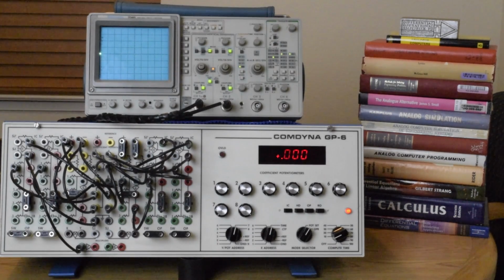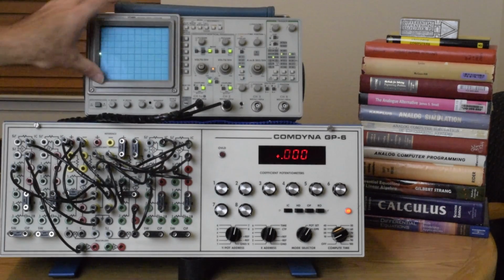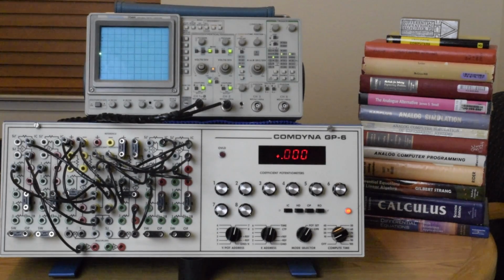They would have a dedicated oscilloscope which had a much larger screen, and I would assume it had a proper scale, so the scales would be the same in the x and y axis, which might make your calculations easier. But in this case, with the Comdyna GP-6, it just uses a general purpose oscilloscope, which of course makes the computer much less expensive. But it's a little bit tricky to understand, especially if you're not really very familiar with oscilloscopes.